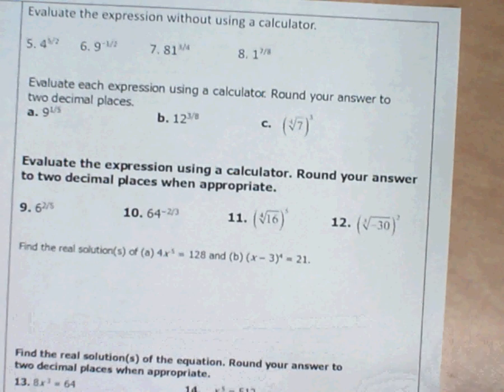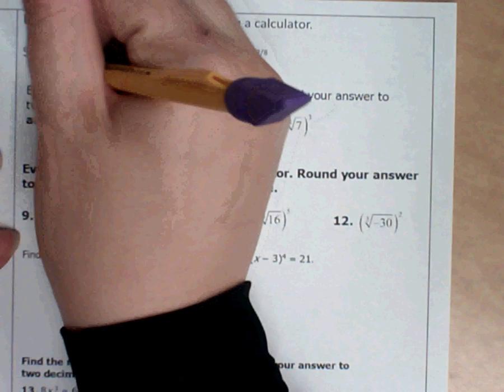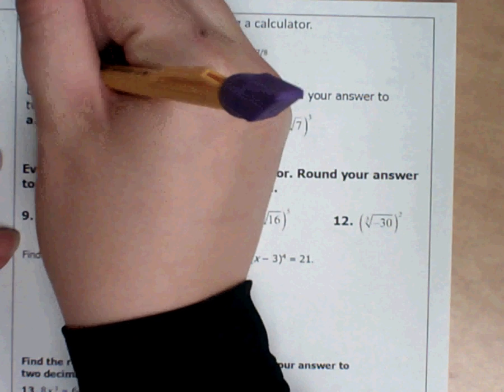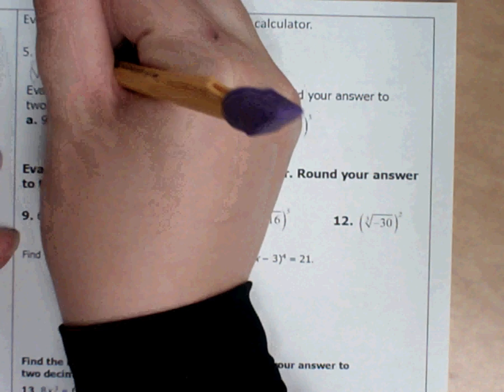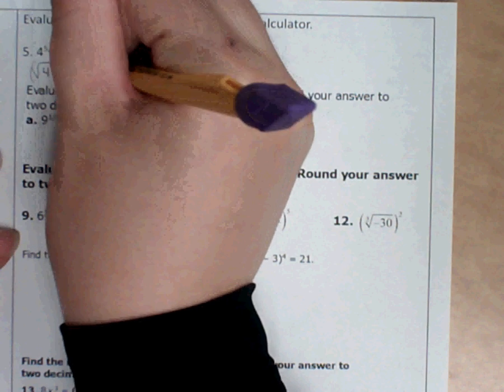Evaluate these expressions without a calculator. So same thing you were just doing. The square root of 4 to the fifth. Square root of 4 is 2. 2 to the fifth is 32.